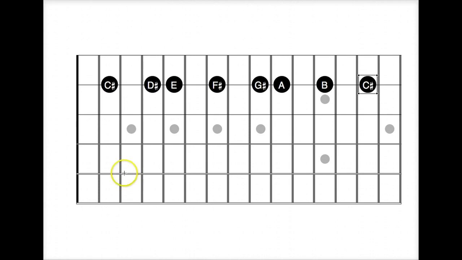And I want to point out something here. This is the third degree of the scale. This is the sixth degree of the scale, and this is the seventh degree of the scale. And you notice that these are natural notes, E, A, and B. When we're talking, however, about the minor scale, we would label these: this is the flat 3, the flat 6, and the flat 7.